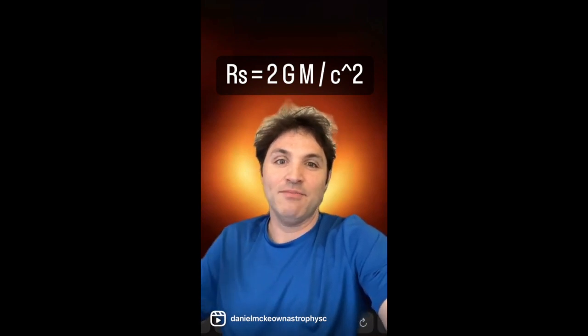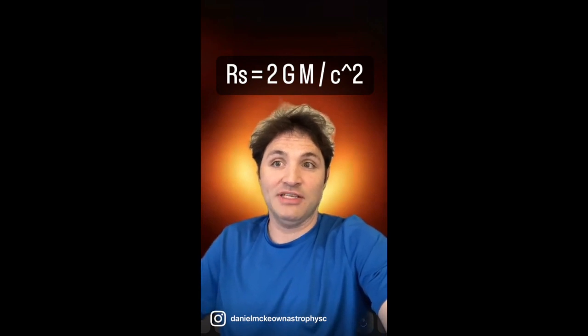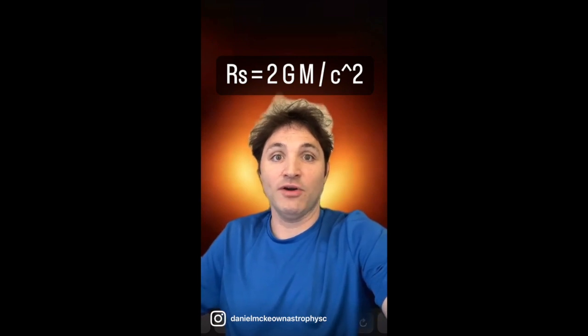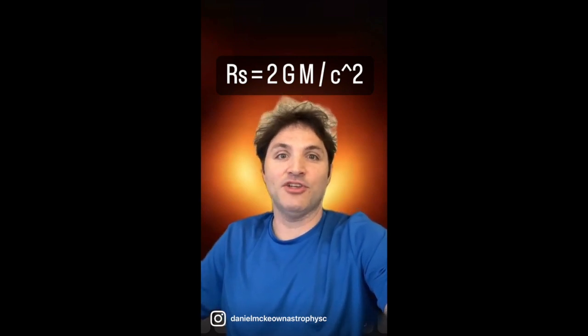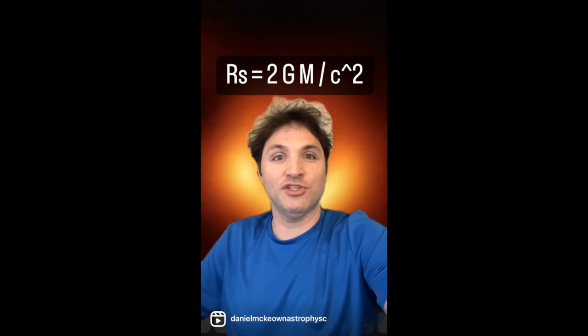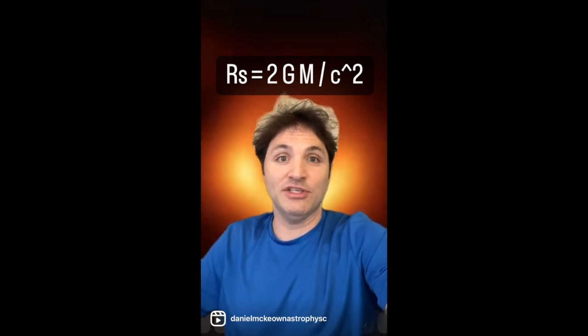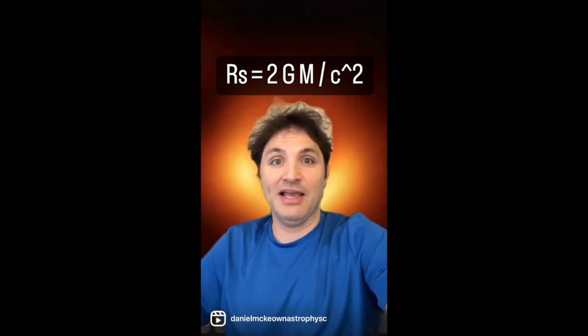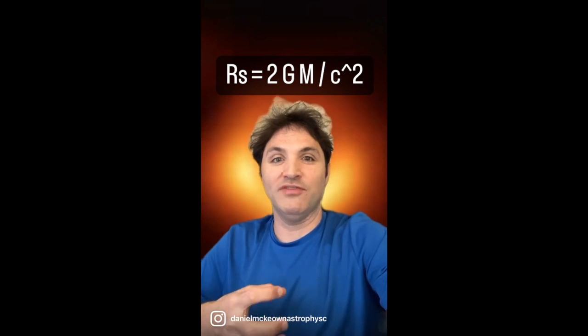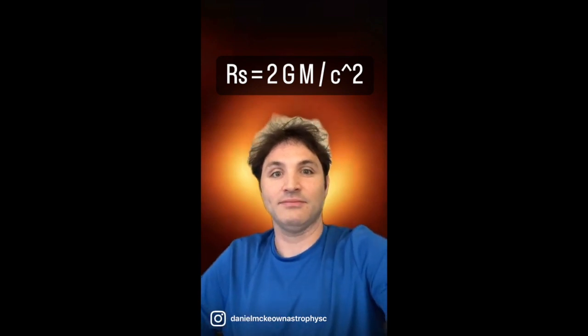Now, since big M is variable, it means the more massive the object is, the larger the Schwarzschild radius, since it's in the numerator. So that means that the more massive a black hole is, the larger its event horizon is, and the harder it is to escape from. This term came about when Carl Schwarzschild solved the Einstein field equations for a central potential, meaning like a compact object with most of its mass at the center.